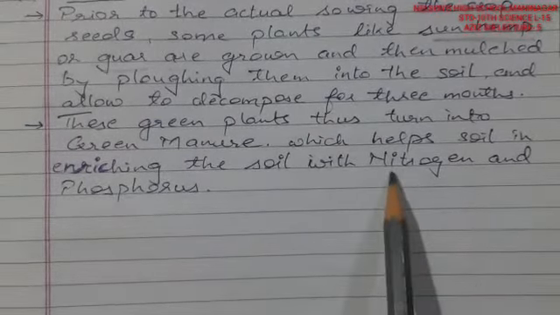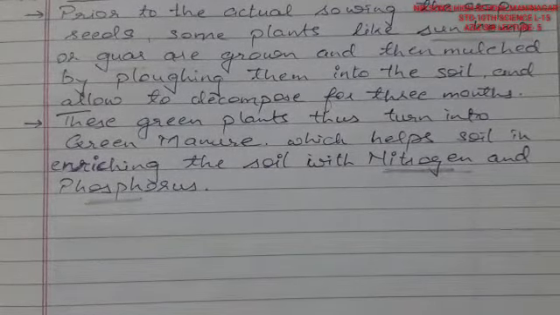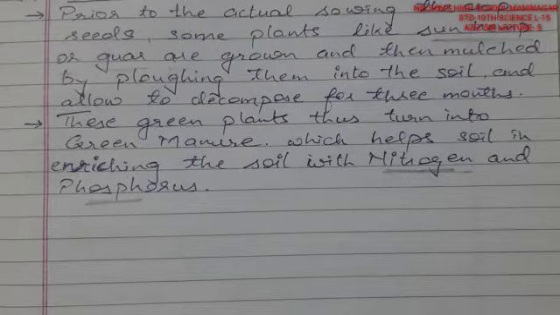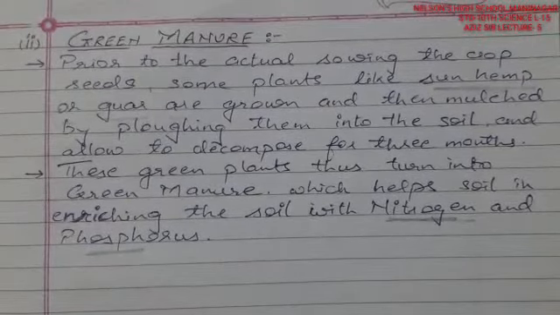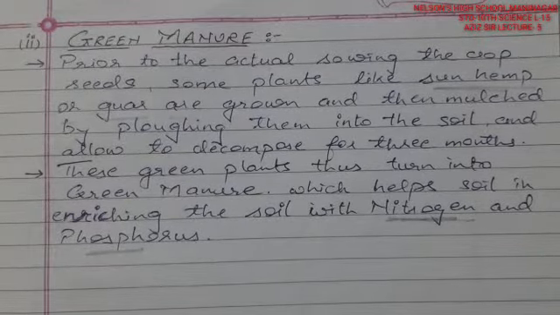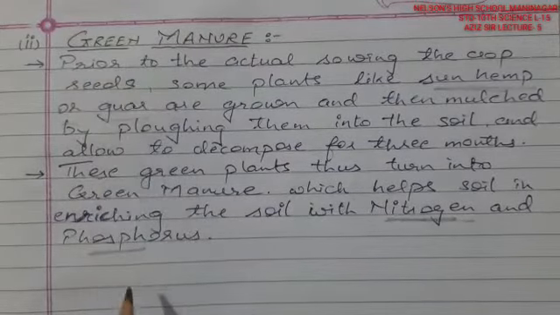As I told you, this is very helpful especially for nitrogen, because these plants have root nodules with certain bacteria, the Rhizobium bacteria, and these are very helpful plants. So we don't allow them to grow fully, but we mulch them, that is, cut them down and put them inside the soil, since they have roots and are rich in nitrogen in their shoots and leaves also. We allow 3 months, not growing any plants on it except mulching and allowing it to decompose. This type of manure is very rich in nitrogen and phosphorus.